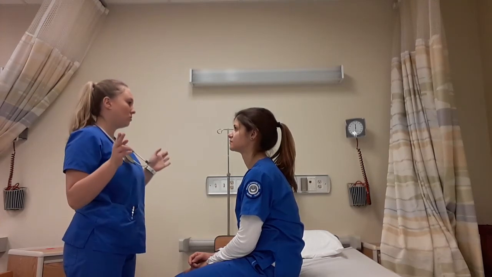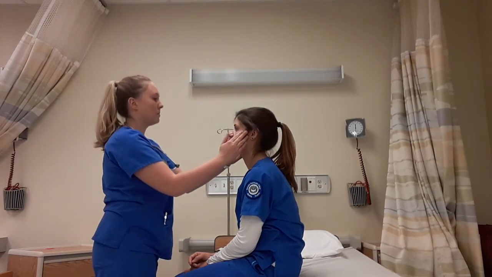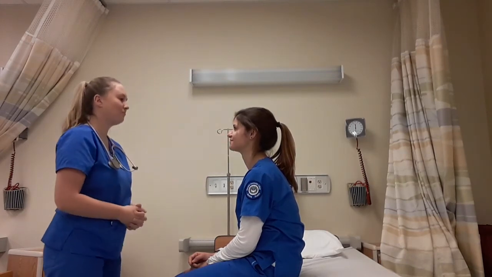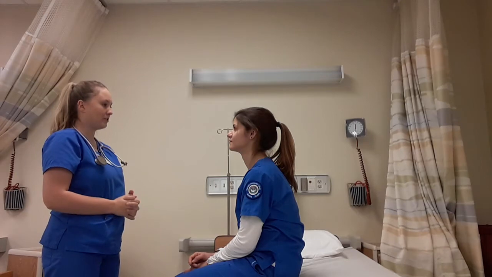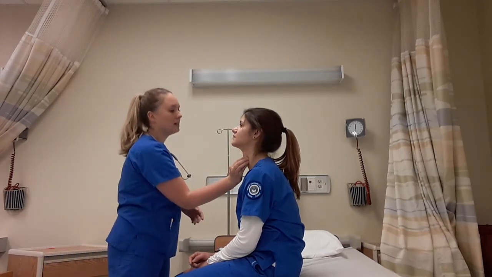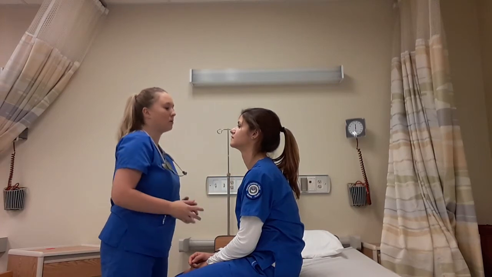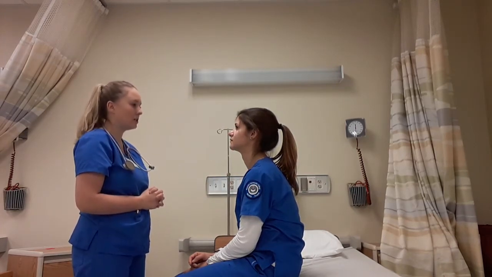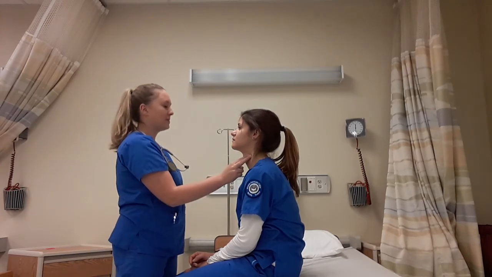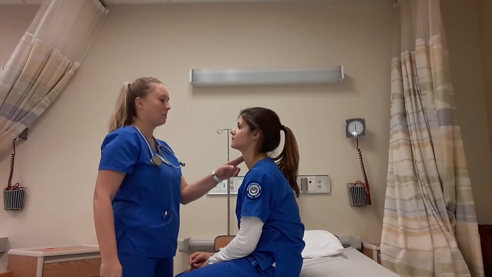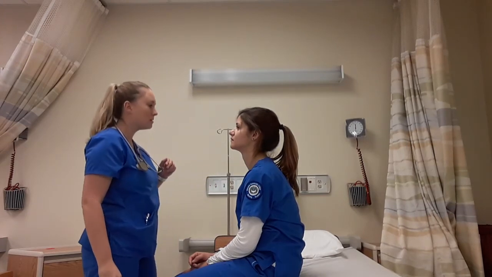I'm going to test for TMJ. Open your jaw, close, positive TMJ. I'm moving down to the patient's neck. Her neck is symmetrical. Trachea is midline and alignment is appropriate. I don't see any goiter or thyroid bulges. I'm going to check carotid pulse. Carotid pulse is strong and equal on both sides, +2.